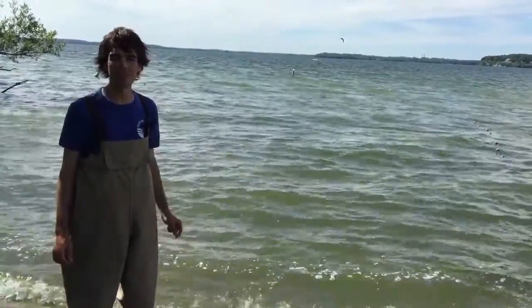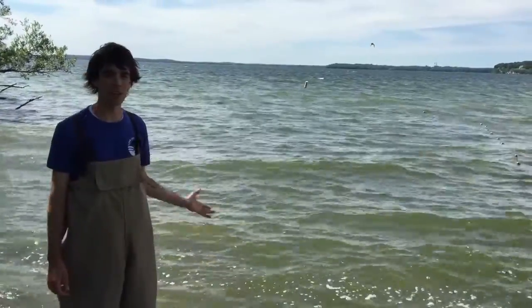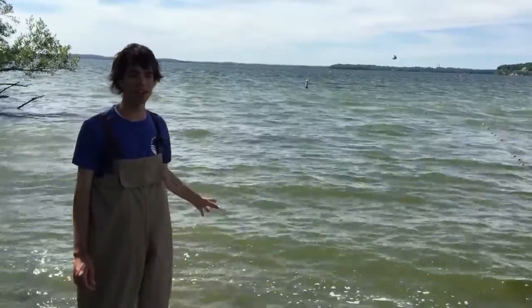This is a 2 for wave intensity, but it's almost a 3. Farther out on the lake you can see white caps, but in our immediate site there aren't any, so I would call this a 2.